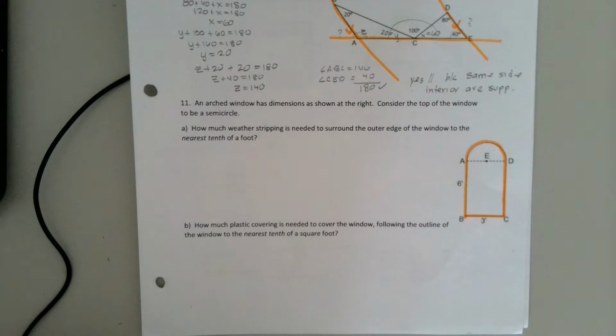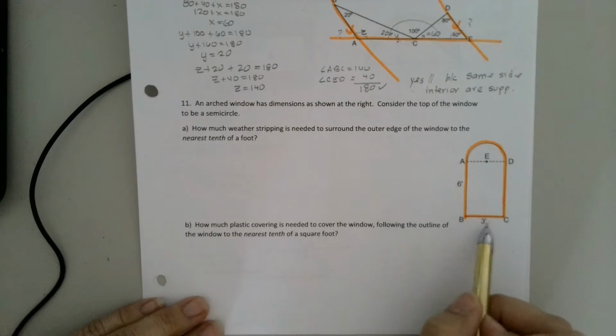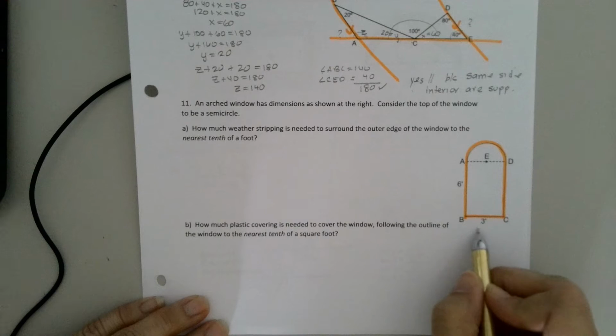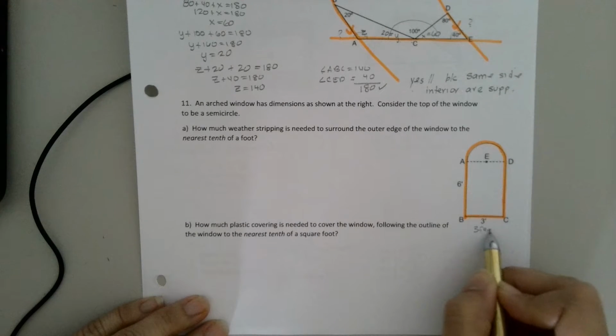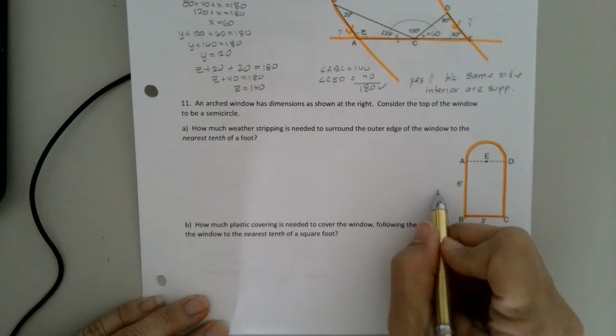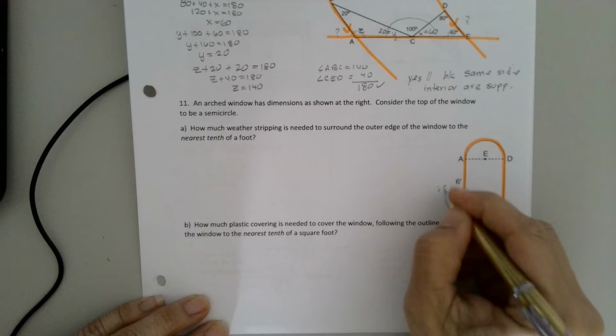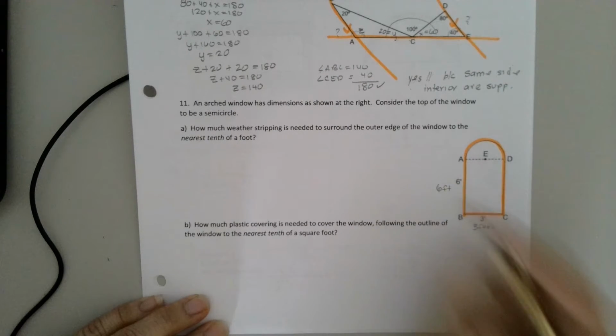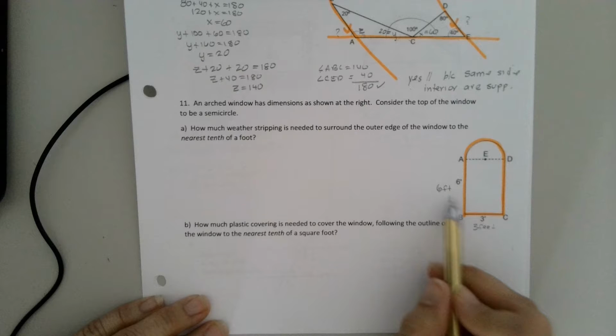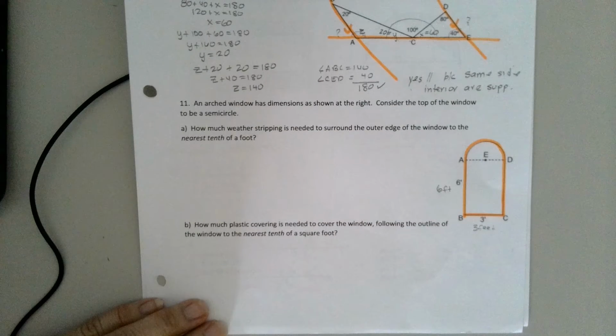Now, I do want to give you a little hint on the test. You see how this says 3 with a little tick mark? That means this is 3 feet. This 6 with the tick mark means it's 6 feet. Somewhere in the test, one thing is in feet, and one thing is in inches.